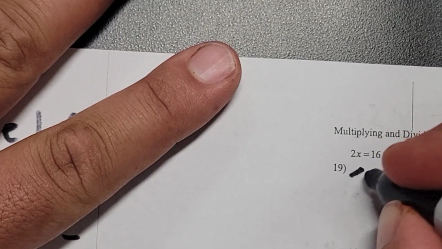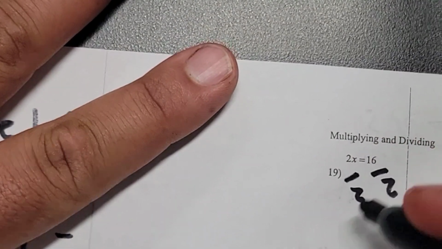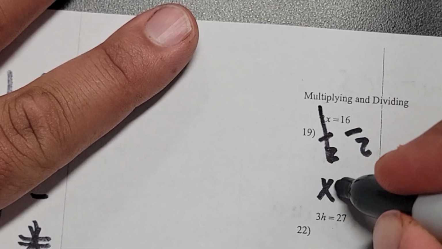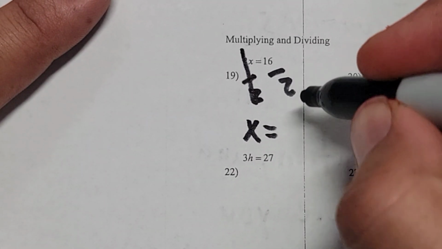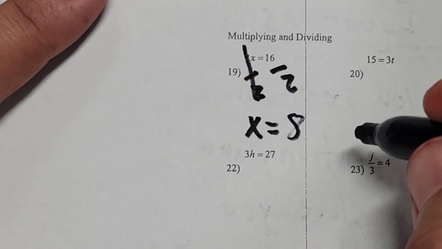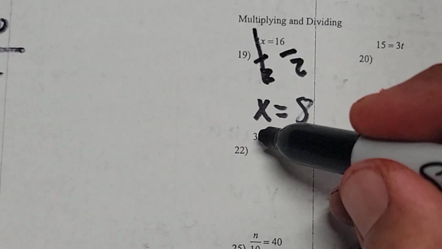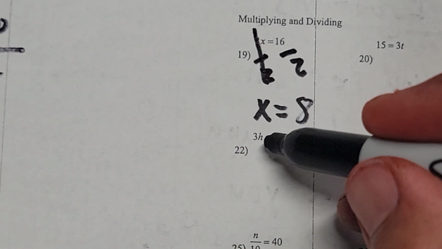So I'm going to go ahead and divide by 2. I'm going to make a little fraction bar. You want to divide by 2. These cancel out, and x equals 16 divided by 2, which is 8. Whenever they're together, that means multiplying. The opposite of multiplying is division.